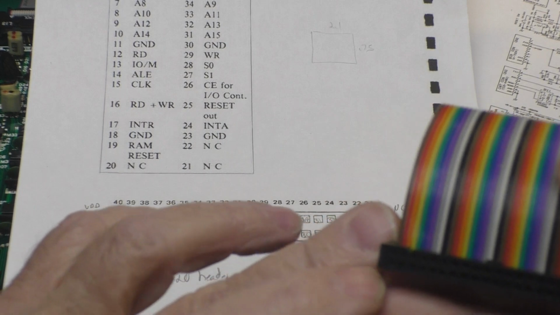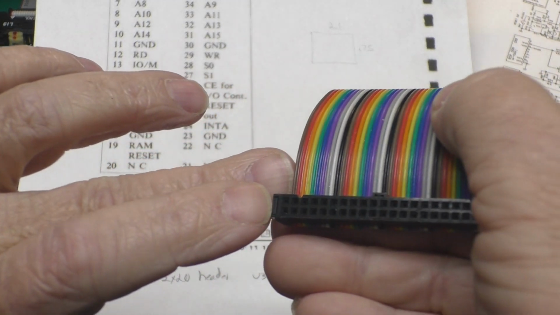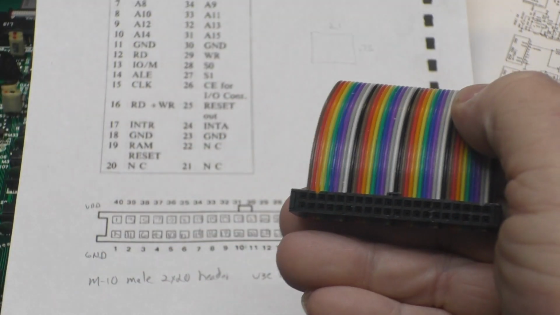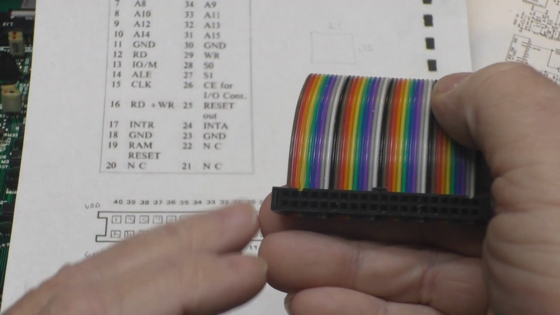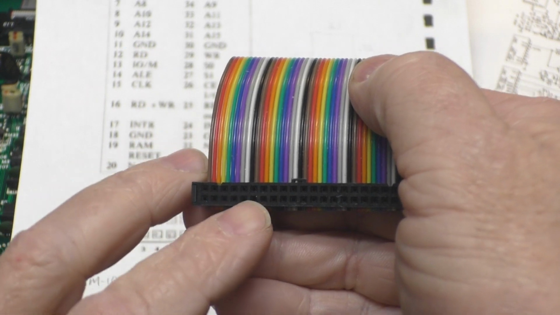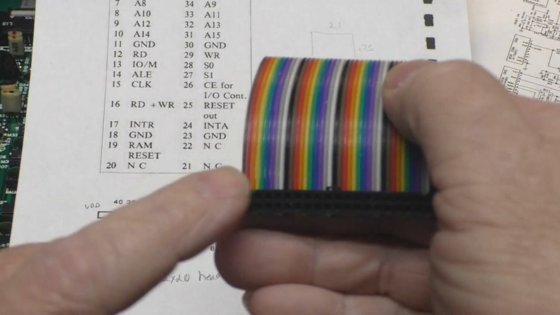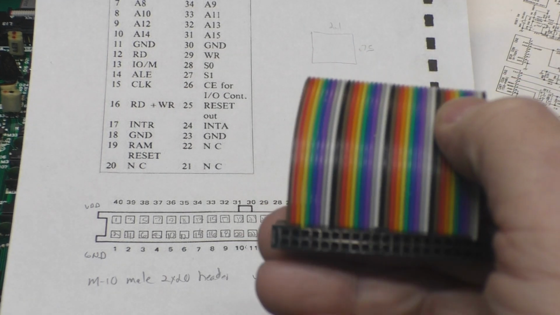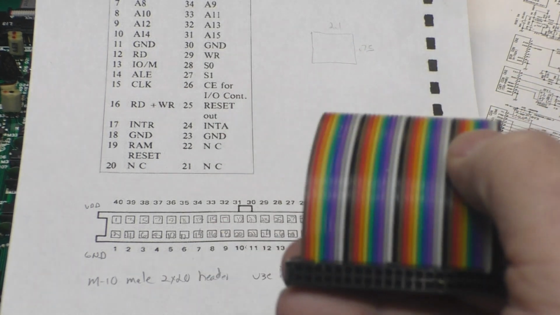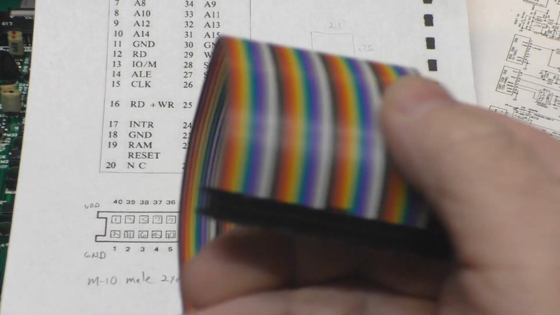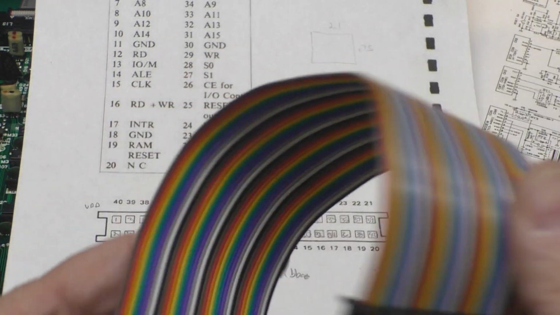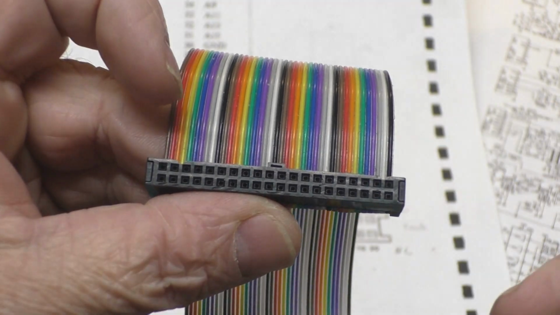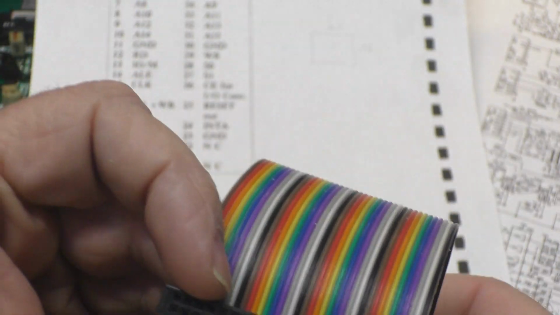It goes pin 1, pin 40, pin 2, pin 39, etc., rather than the normal 1, 3, 5, odd on the top, even on the bottom, which is rather confusing. Now, when they came out with the Model 102, they did away with this whole silly dip socket arrangement, and they just put this sort of connector right on the back of the machine, which was a lot more convenient.